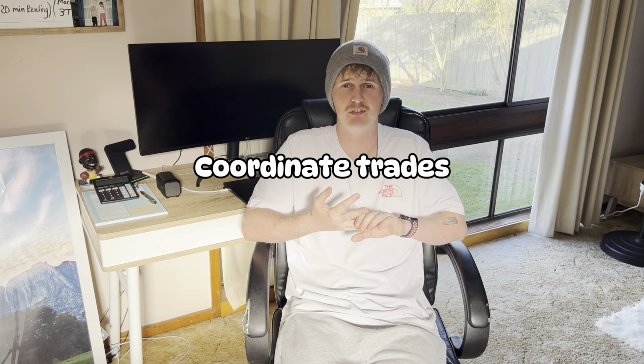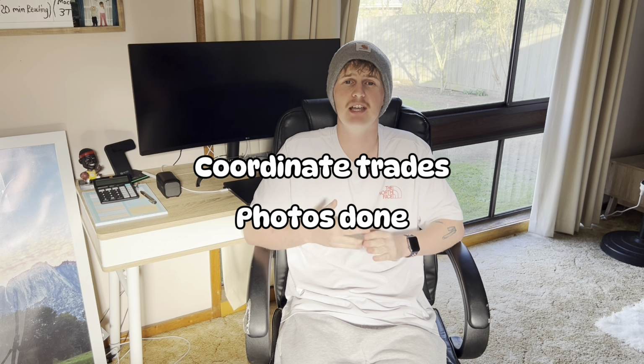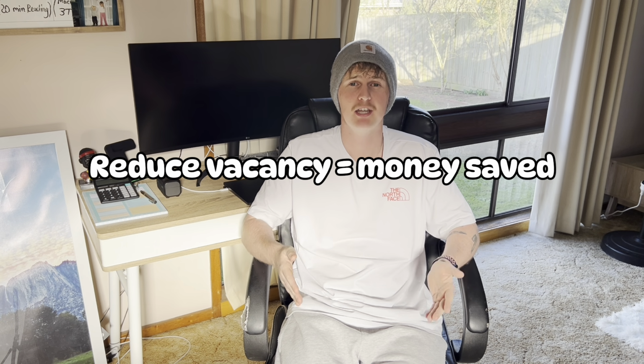Now, once this building and pest inspection has been ticked off, it's time to proceed to settlement, and this is where a great property manager gets to work. Now, you've bought this property and it may need a little bit of work done, so they can coordinate trades. They can get a photographer in so that you can get all the photos you need to be able to list the property as soon as it settles. Ultimately, they're just trying to reduce the amount of vacancy you have on the property, which means you're going to save some money.